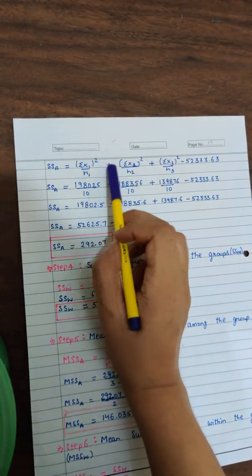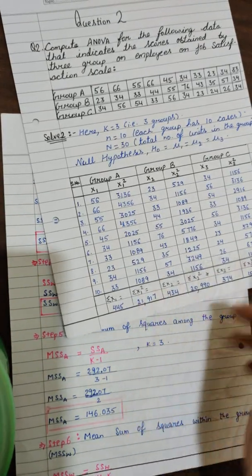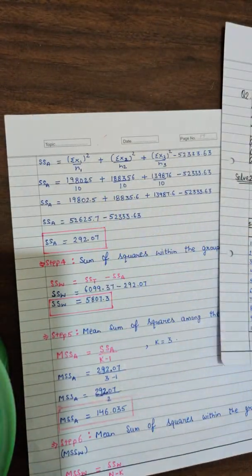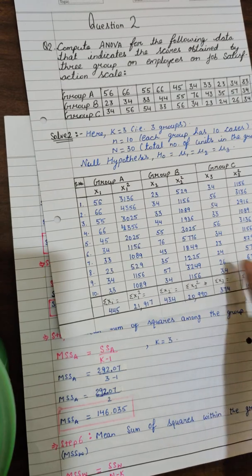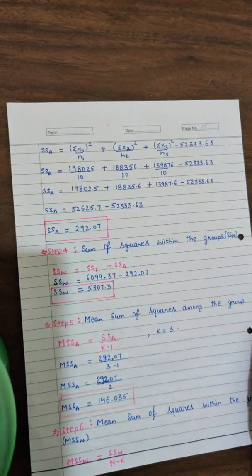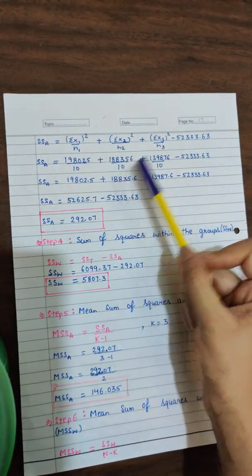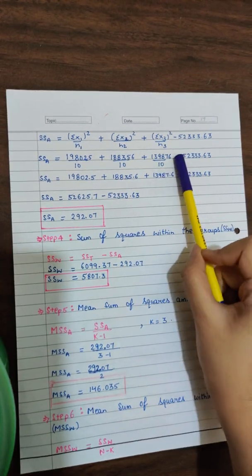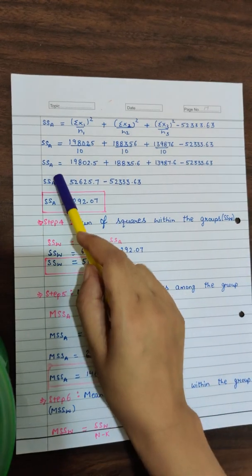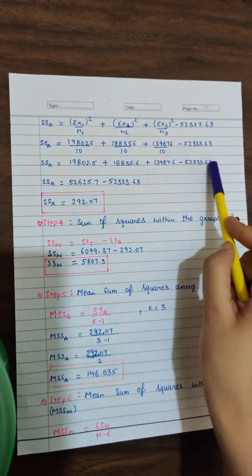I have not written this second step, I have directly squared the thing. I have directly squared 445, so don't get confused. 445 square I've written here, then 434 square I've written directly here. If you want to add, you can add that. Now n1 is 10 cases, n2 10 cases, n3 10 cases. Minus Cx we have already calculated. That is SSA, when we calculate this and minus this.